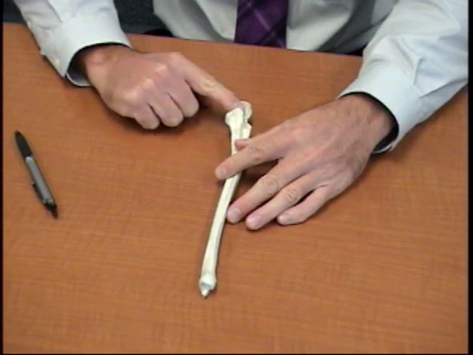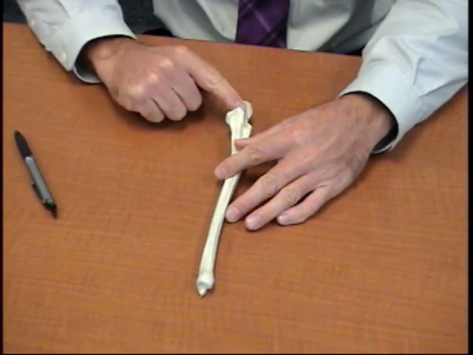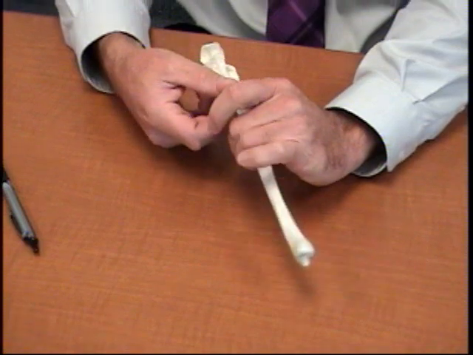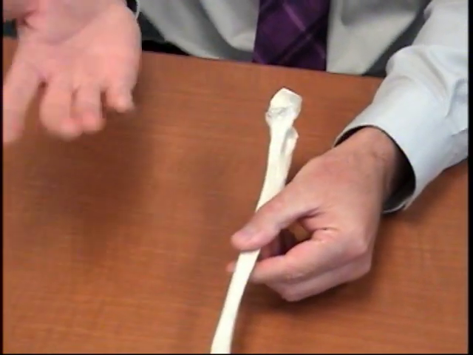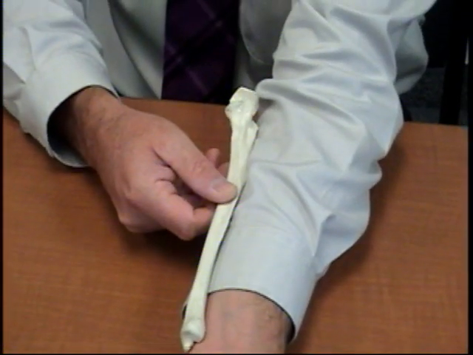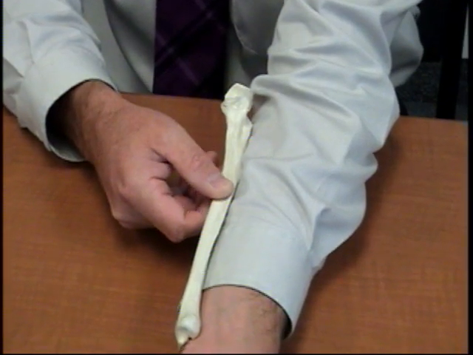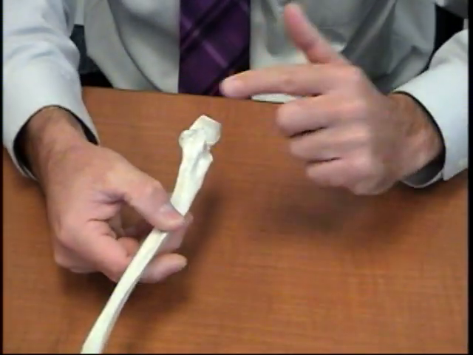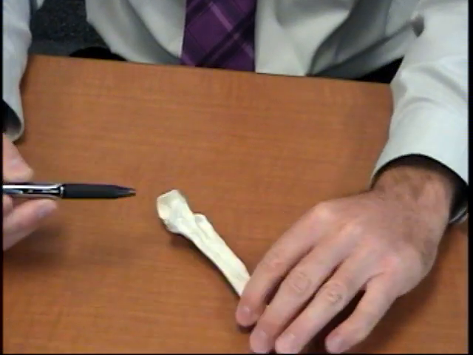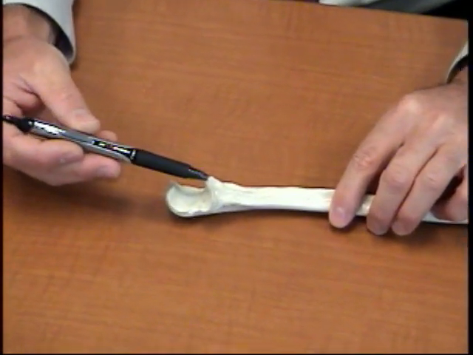But first off, you've got this big notch here. We call that the trochlear notch. You always want that trochlear notch facing superior or anterior, depending on how your arm is. Easy way of putting it, in lay terms, up. So you want the ulna facing up, this trochlear notch facing up. We call this the coronoid process.